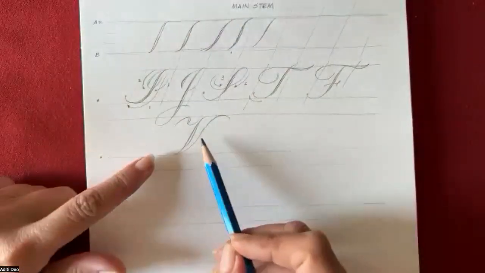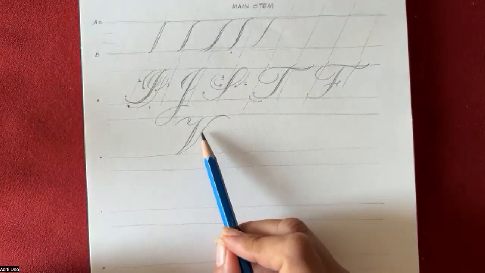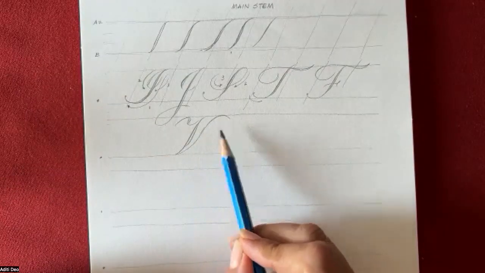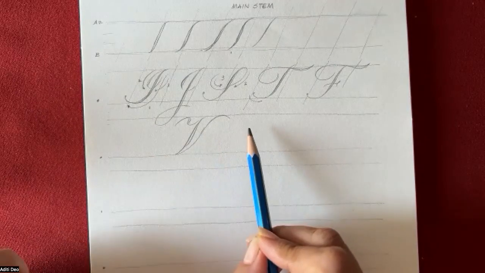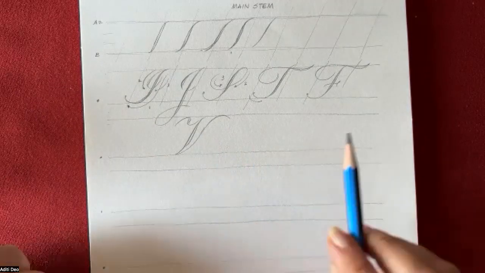Now, contrary to what I had spoken earlier, we need to make all lines coming downward. This stroke, because it's a hairline, it still goes up. You can still make it up. And technically also you will be right.